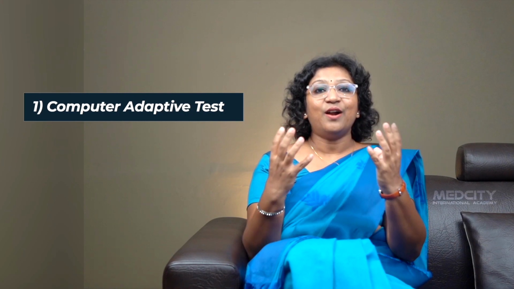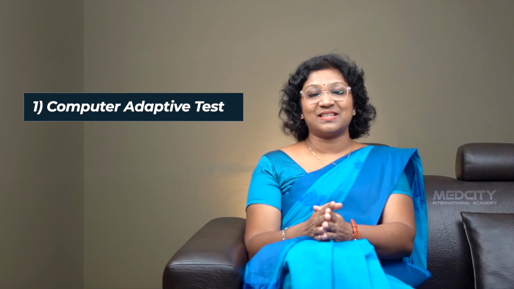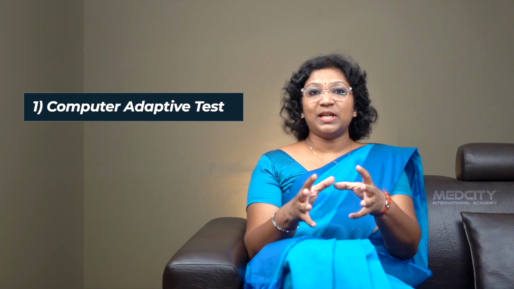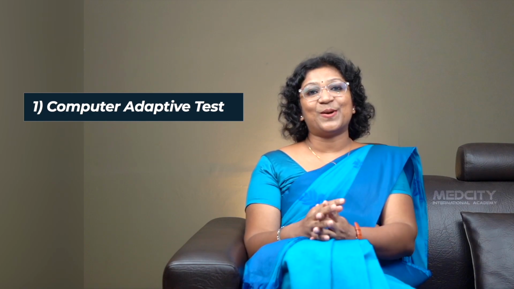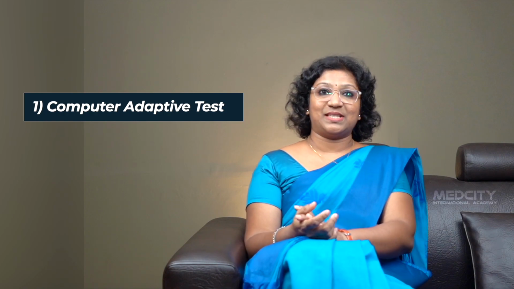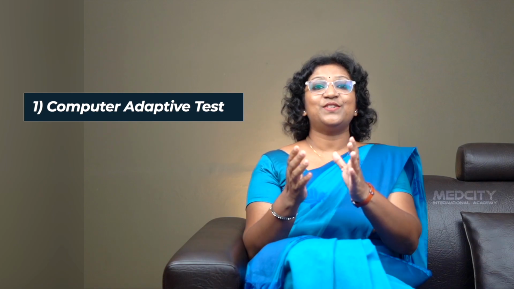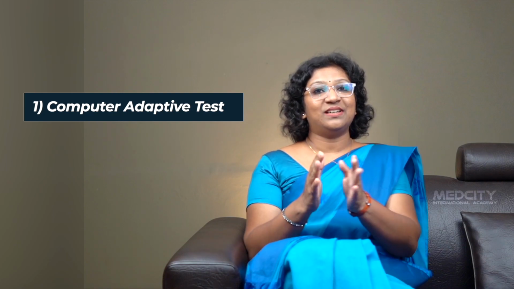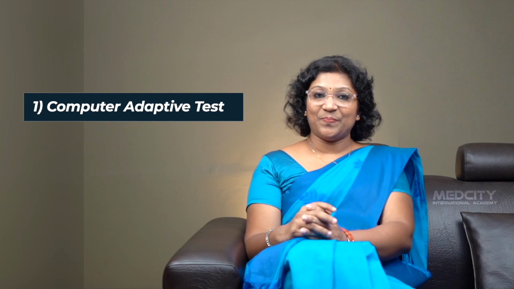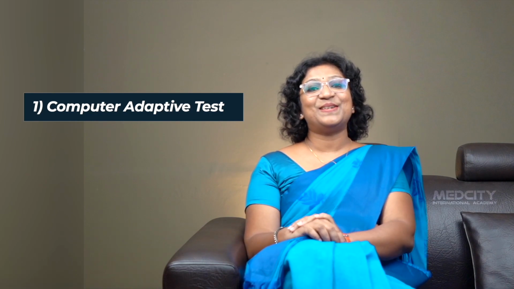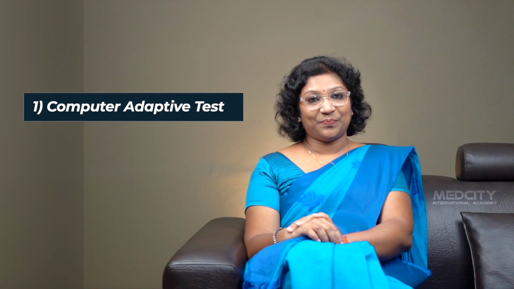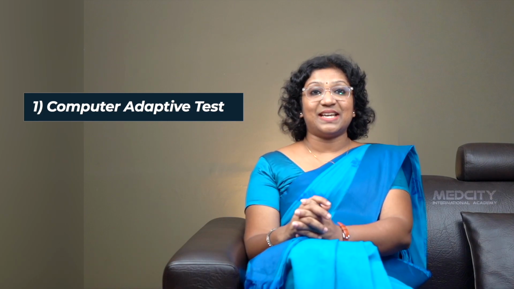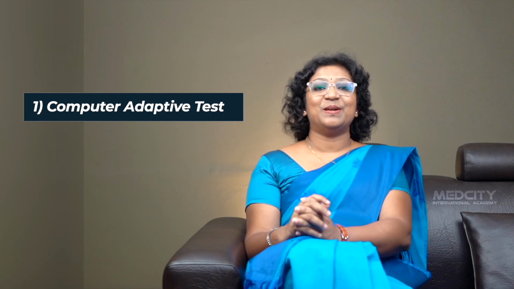So there is a large pool of questions from which this Duolingo test picks out the different question types based on your performance in each of these questions. And there is no particular order in how the questions appear, and there is no particular number of questions set for the test. So let's get into detail and find out more about the Duolingo English Test.